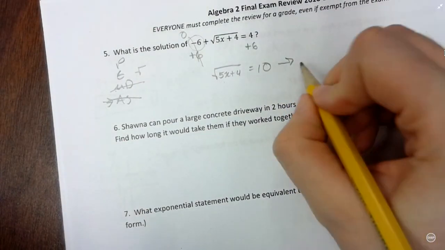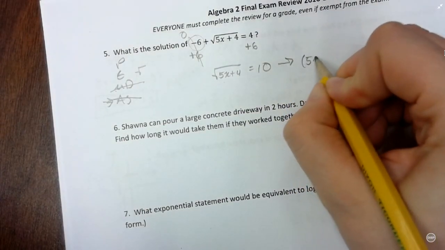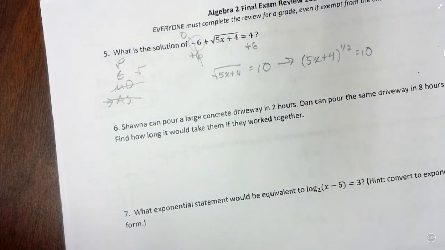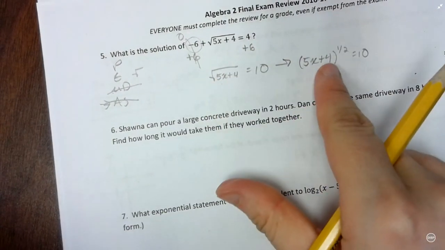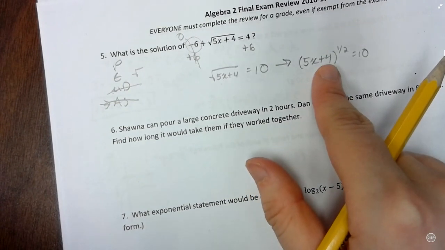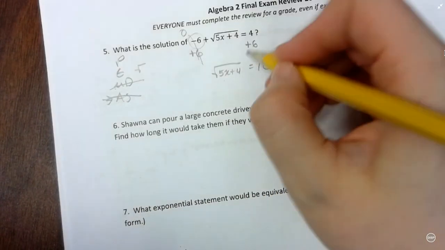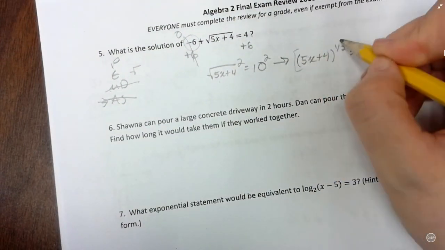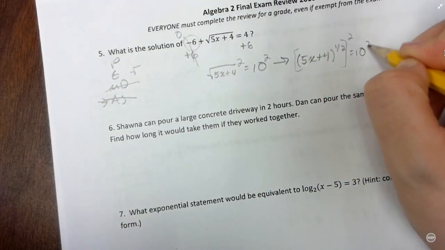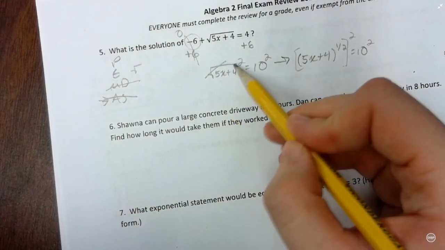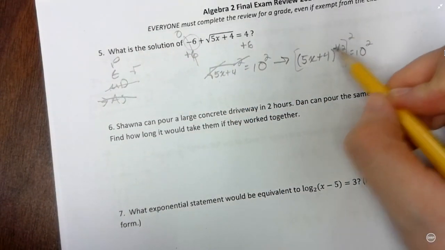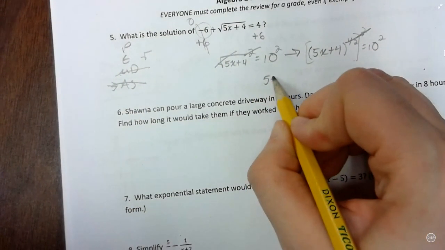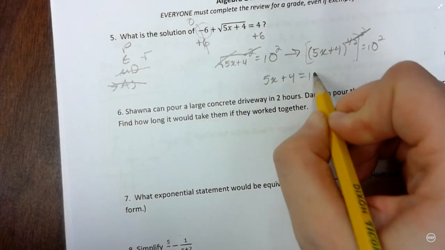And some of you liked writing it this way. When we did this unit, some of you preferred to write it this way. So it's really up to you whether you want to leave it like this or write it like that. Either way, you need an exponent of 2 to cancel that out. So you're going to square both sides. Okay, so either way, the square root cancels the square, and the 1/2 exponent cancels the square. It's the same thing. And then you end up with 5x plus 4 equals 100, either way.